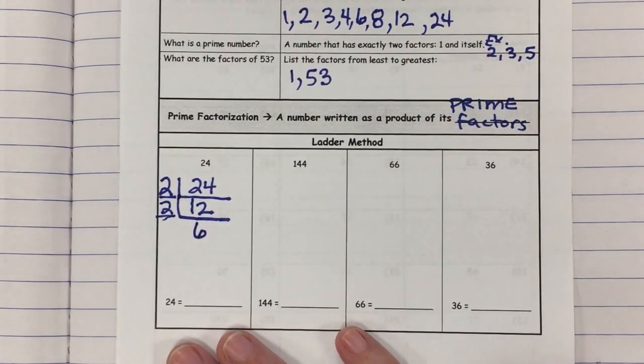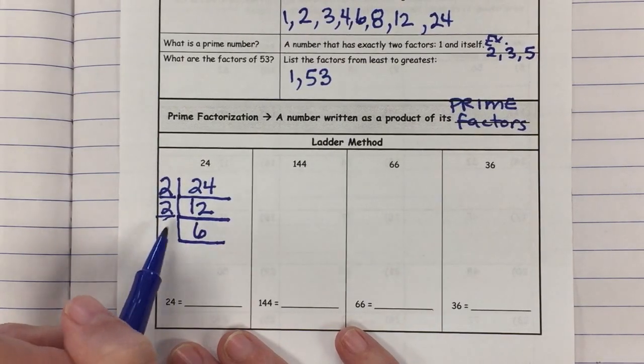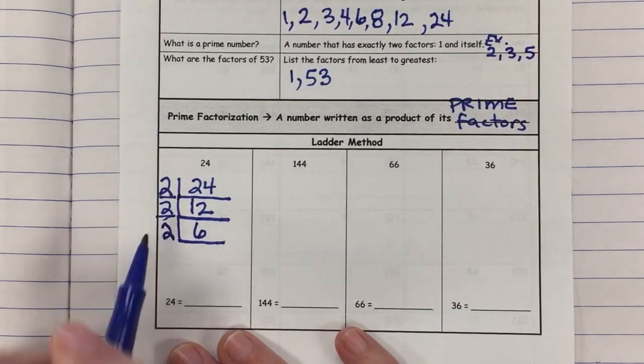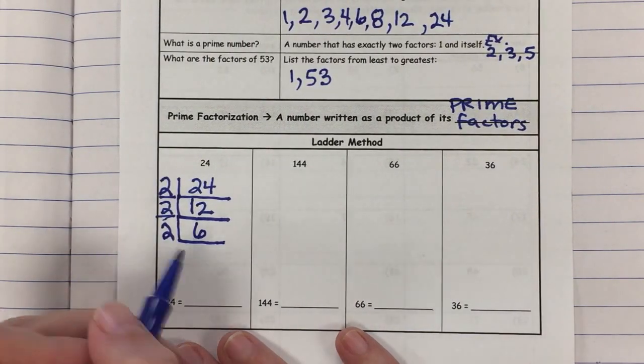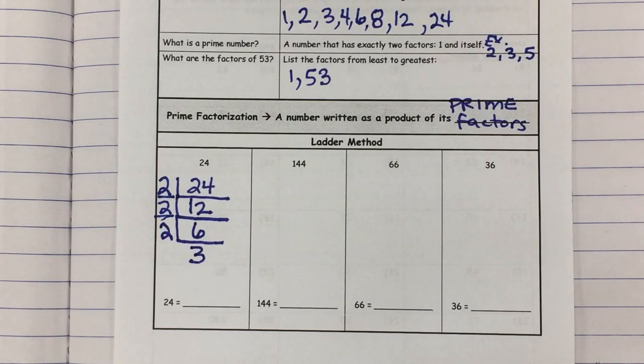Okay, so then I check. Is 6 prime? No, it's not, because 2 and 3 can go into it. So I've got to keep going. I can use 2 again because 2 goes into 6. 2 into 6 goes 3 times. Okay, so then 3, I know, is a prime number, so I am done. There's nothing else I can divide into it except for 1 and itself.